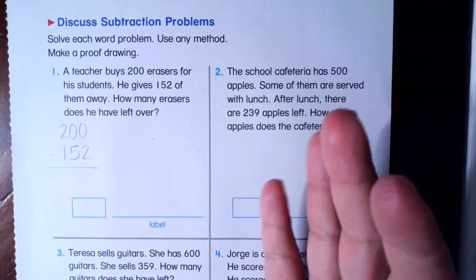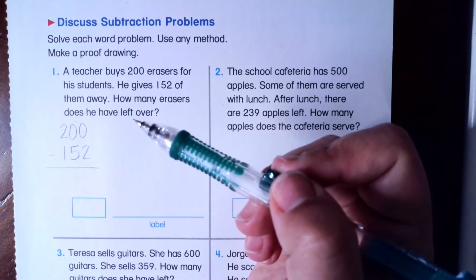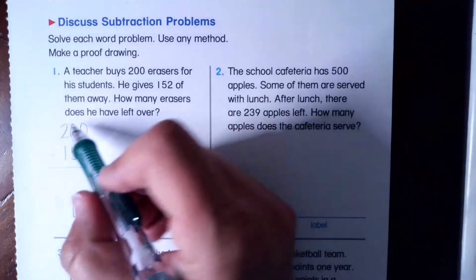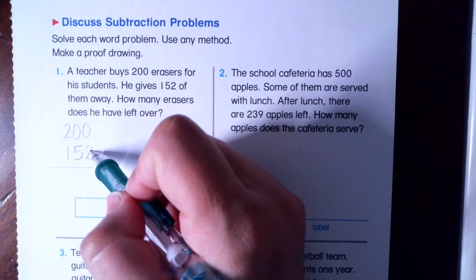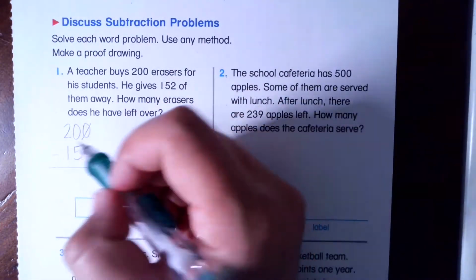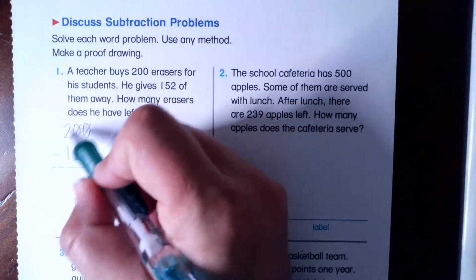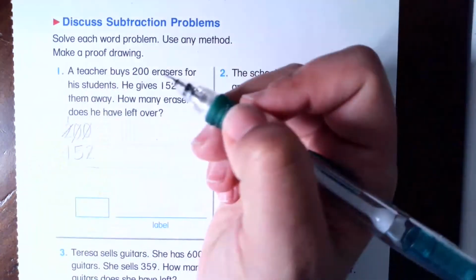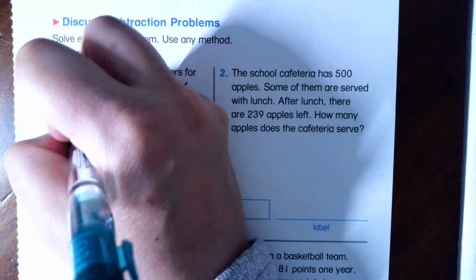Now, when you write 200, I did not leave very much room up there for my ungrouping. So be careful because you need to make sure that you have room to cross out your numbers. So first thing I do, can I do 0 take away 2? Nope. Go next door. Uh-oh, no one's home. So I can't ungroup a 0. So I have to go next door again. I cross off the 2, I change it to a 1. Remember, I just go back 1. And I bring back 10.